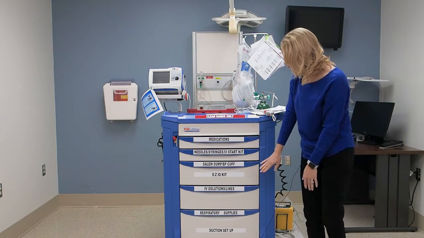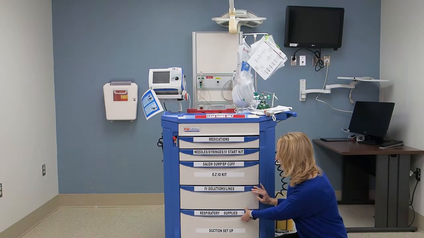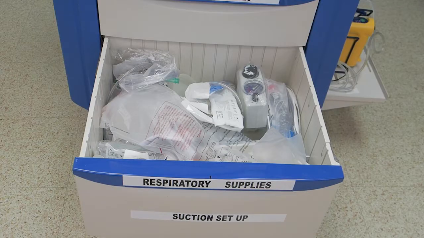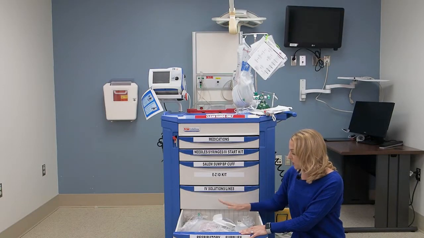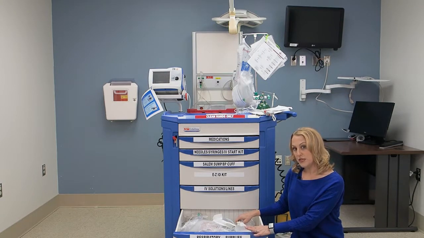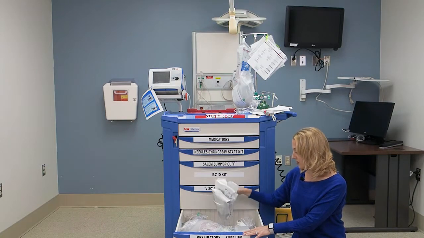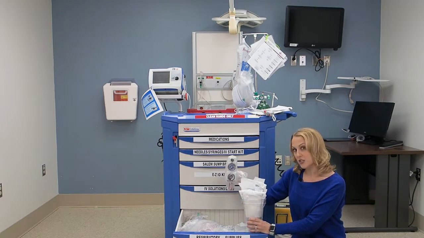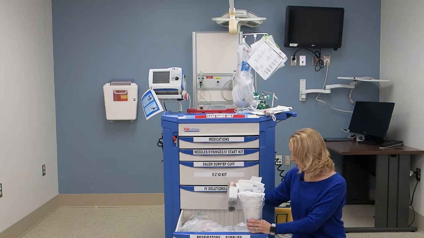The bottom drawer is just as labeled, respiratory supplies and suction setup. And in that drawer, you're going to find an extra ambu bag, things that you would need in case of intubation, including things to secure an ET tube, suction catheters, all of your tubing for oxygen. You have a face mask if you should need it, lots of extra respiratory supplies. You do have in this drawer suction equipment. This would be used if you need to place it into the actual wall. So you have a suction setup, and then you have an actual wall suction regulator that you can use if you need to use it.